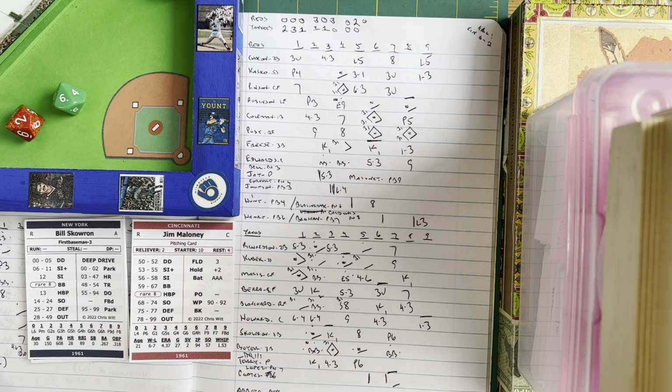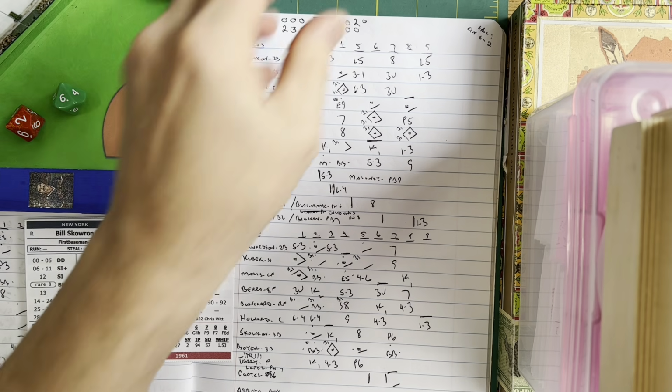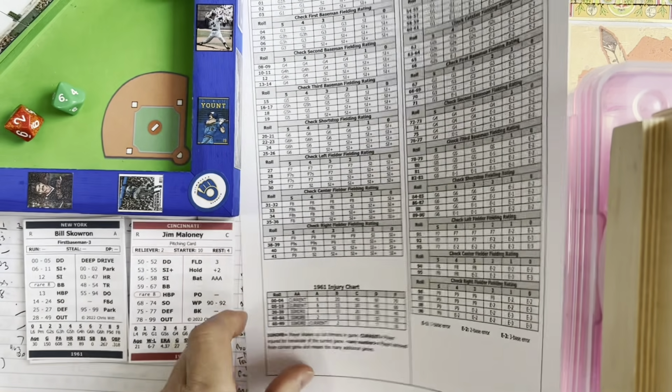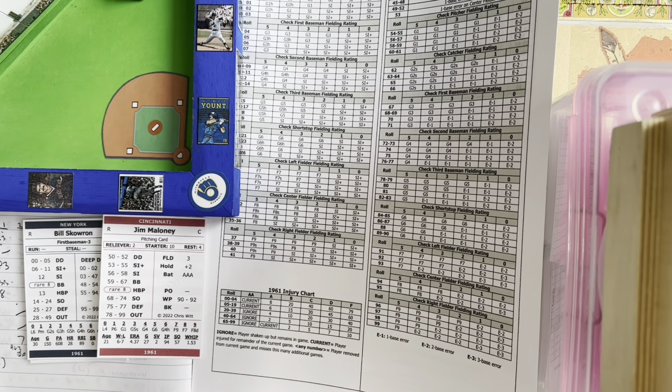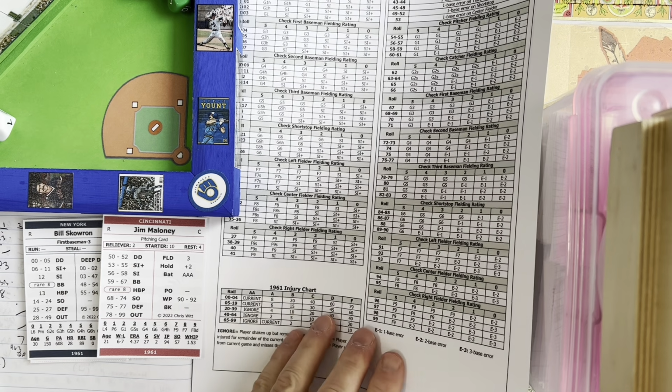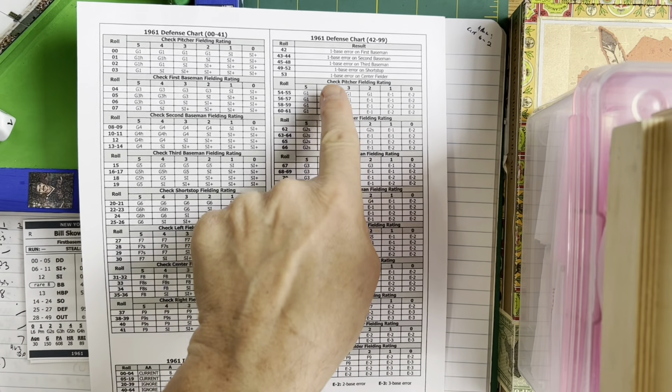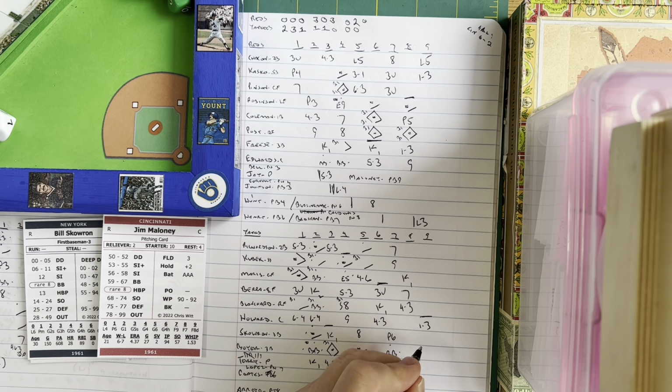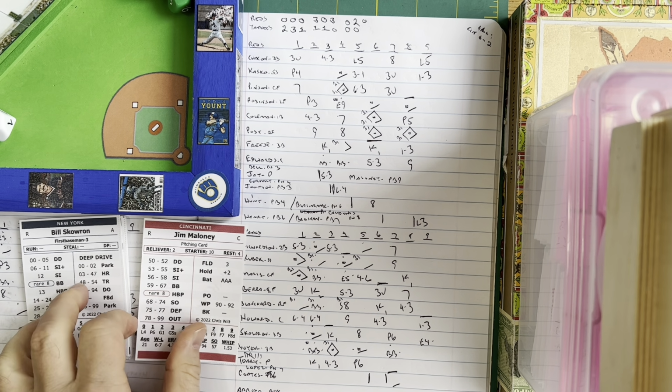The pitch. That's a defense check. It's a 4-4, and that is a one-base error on Elio Chacon. It clanks off his glove.